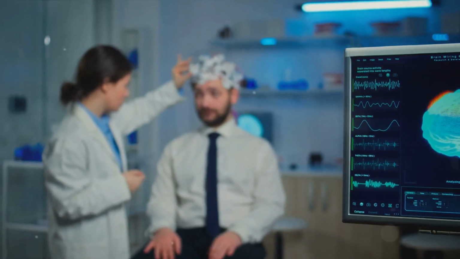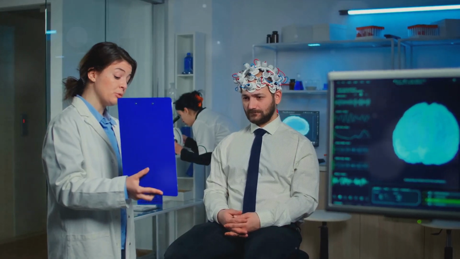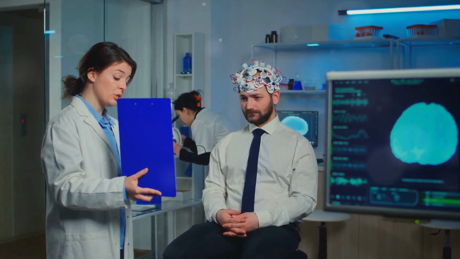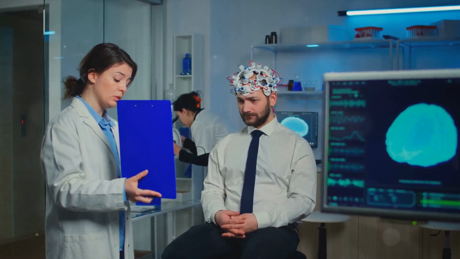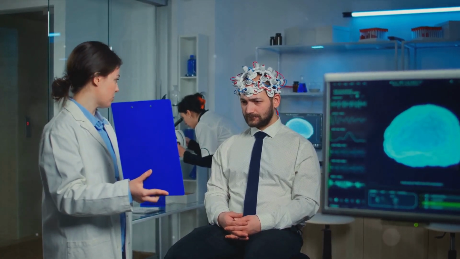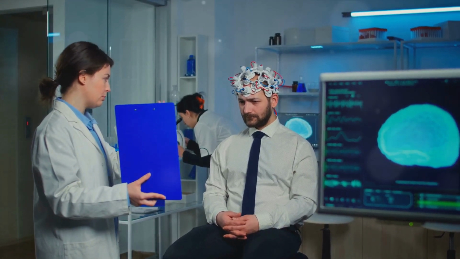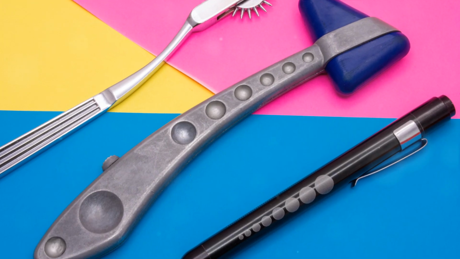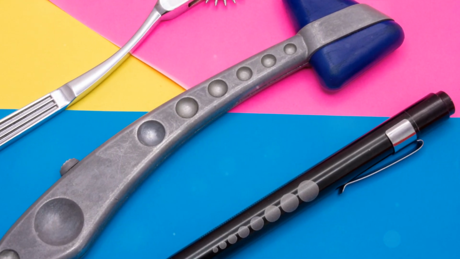Furthermore, the healthcare provider will test your reflexes. This simple yet essential test can expose problems in the nerve pathways that control these reflexes. Lastly, the healthcare provider will assess your sensory function. This involves checking your ability to feel various sensations such as touch, pain, and temperature differences. Any changes in sensation can point towards potential nerve damage or neurological disorders.